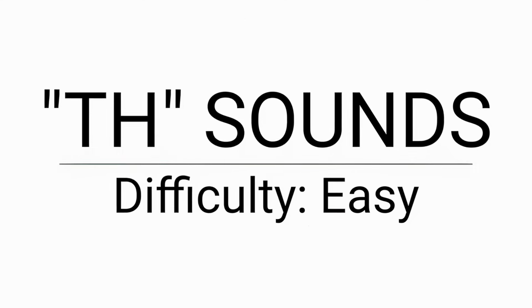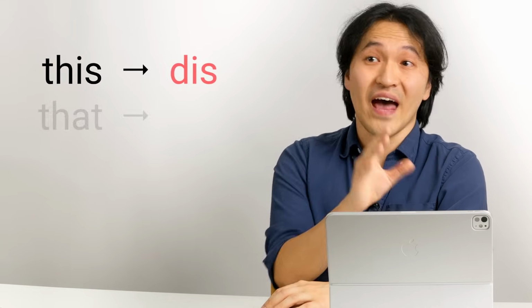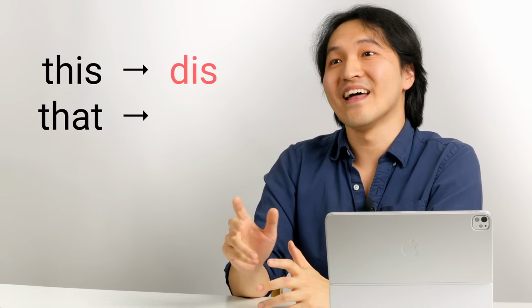Step 2, TH sounds. Mandarin doesn't have a TH sound. Anytime you're pronouncing words with a th sound in standard American English, the TH sound tends to be pronounced more like a D. This would be pronounced more like dis. And that would be pronounced more like dat.